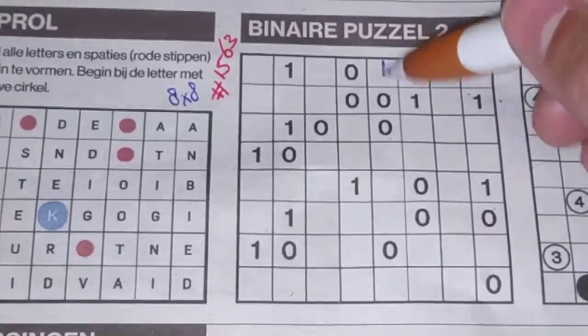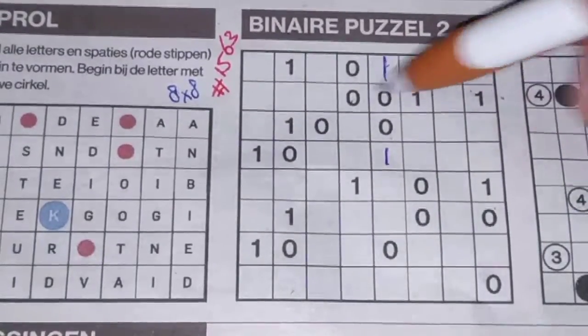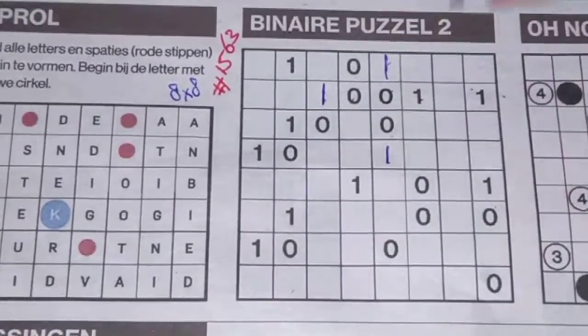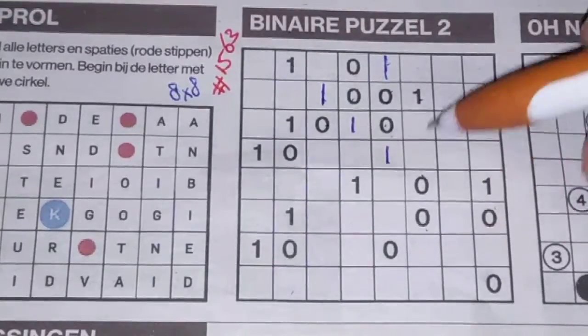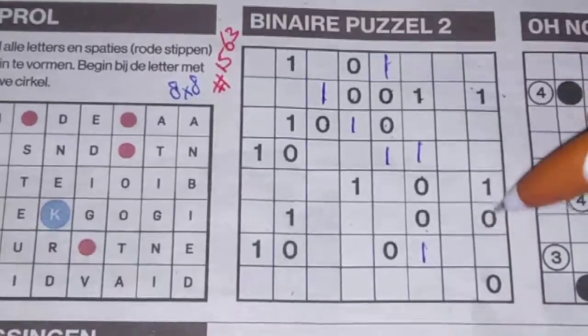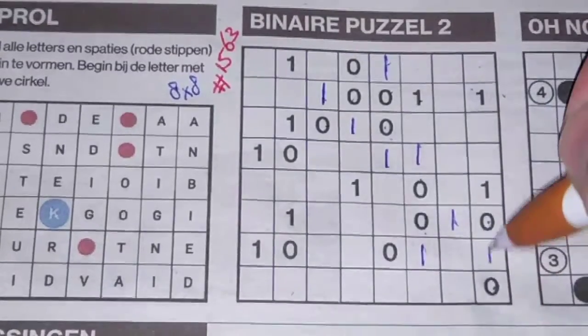Double O, here one, there one. Double O, here one, there one. Between 2 O's comes a 1. Double O, here one, there one. Between 2 O's comes a 1. Between 2 O's comes a 1.